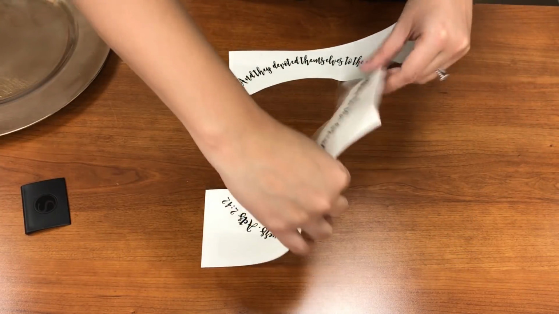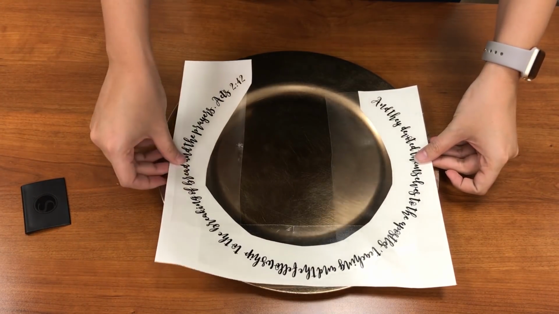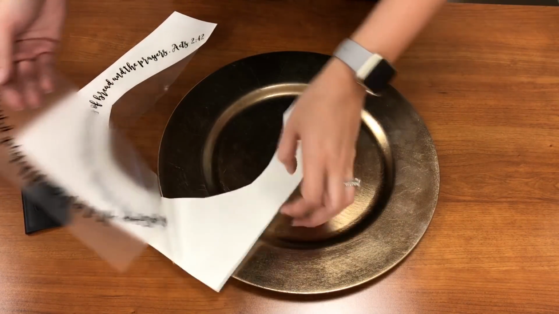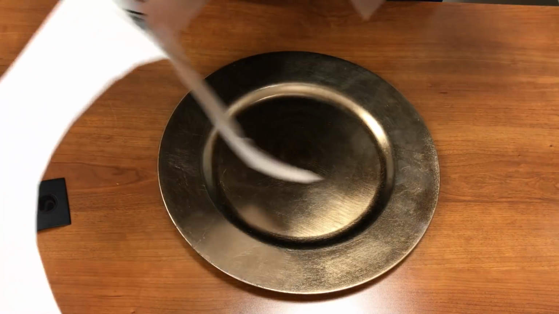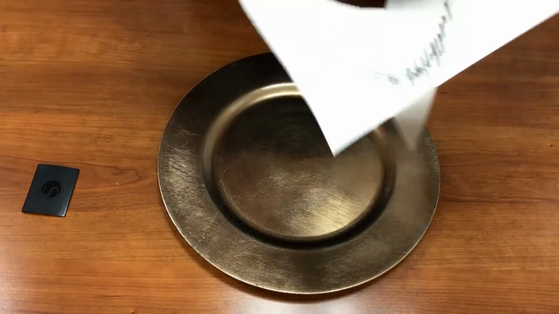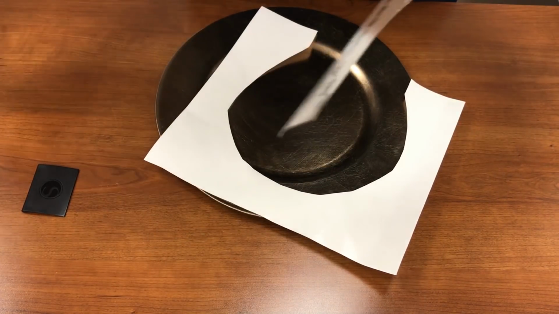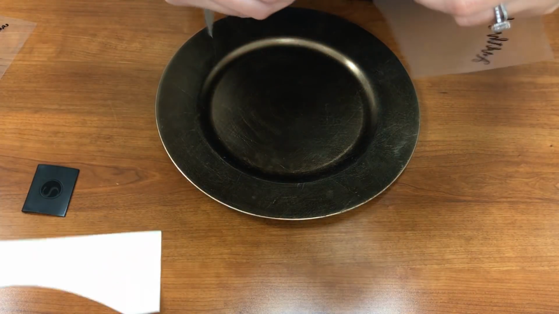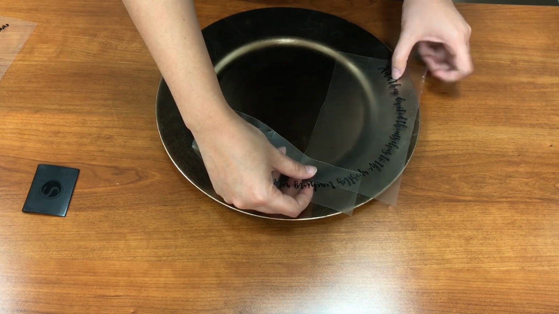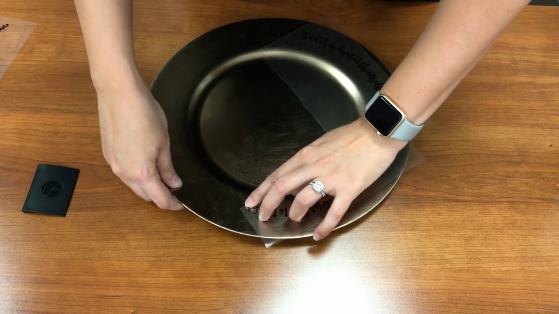Alright, so this is my design with transfer tape on it. I'm just going to see how it's going to look on here. And now I'm just going to peel it up. Now you can use the hinge method and take a little bit and place it at a time, but I'm going to be real risky. Let me go ahead and put this on in stages. So we have that.